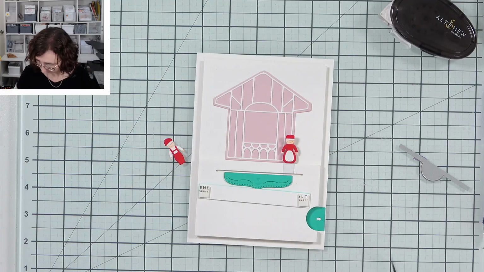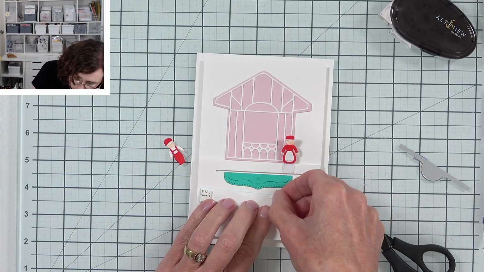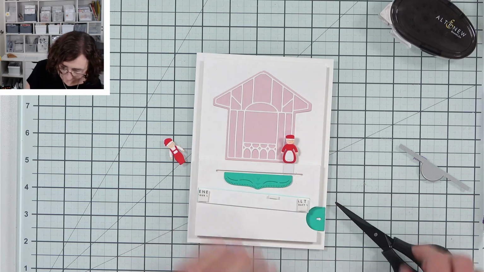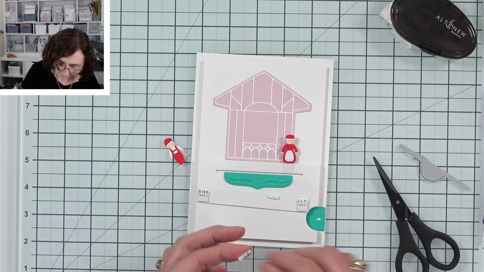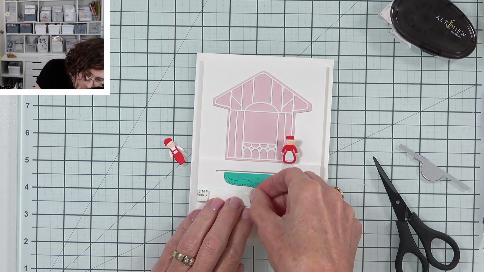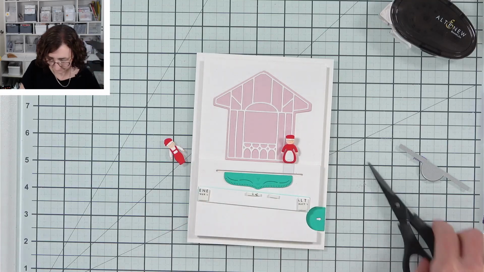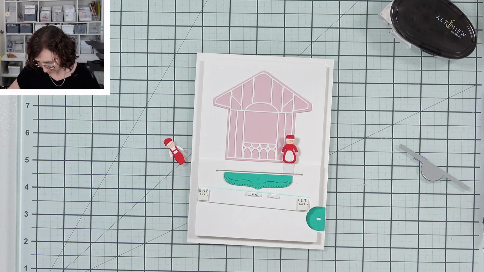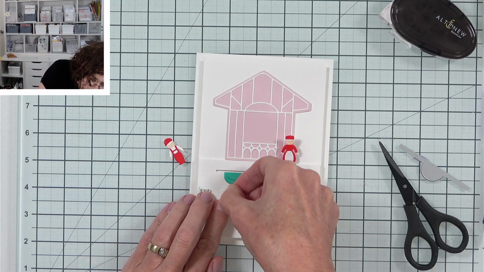Put a little something there. There'll be enough space. Such a long piece of cardstock.